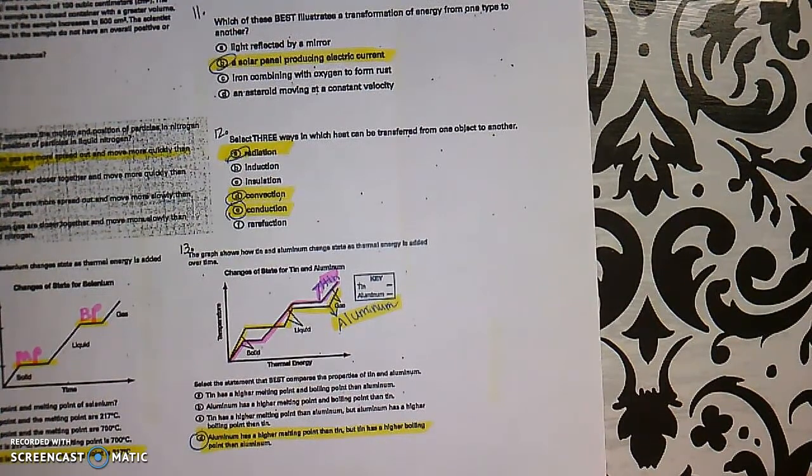Okay? And then the last thing on your review sheet is a big old crossword puzzle. All right, so you're going to fill in the crossword puzzle, and you're going to listen as I read these.